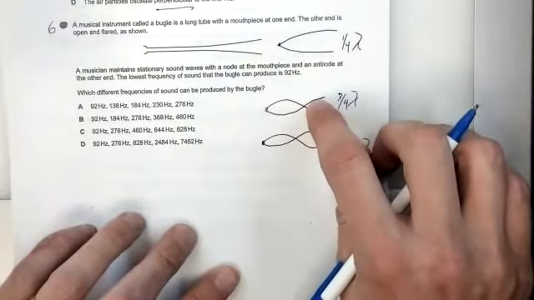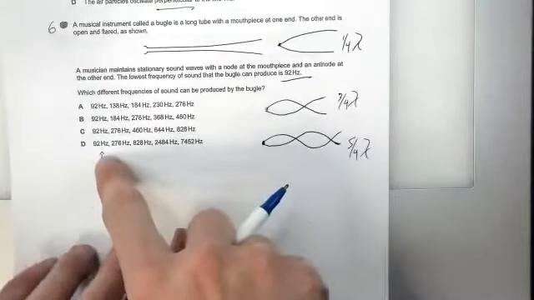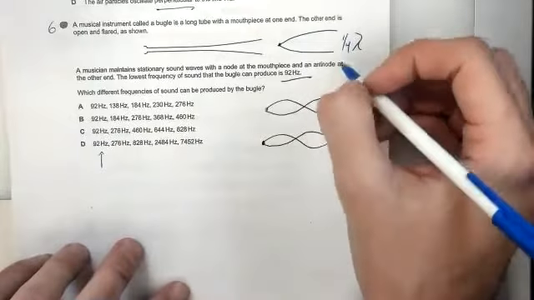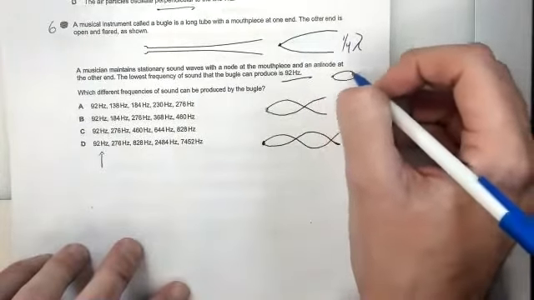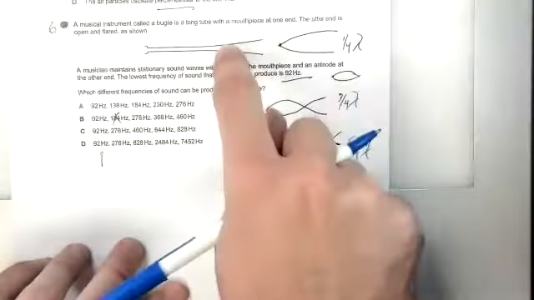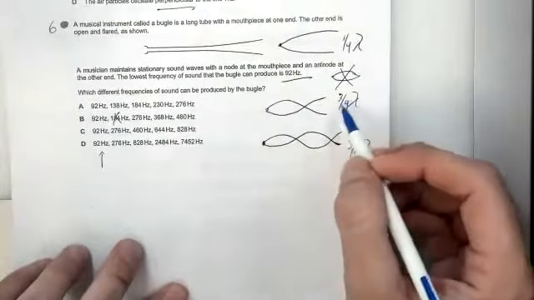the other end. And so if the quarter wavelength is 92 hertz, we can see that's the first frequency in all of the answers. Well, the next frequency wouldn't be just doubling that because we don't have this waveform. So we don't just double 92 to get 184. That would be an impossible frequency for this bugle. So it's not 184. Rather, we have to triple it, right?